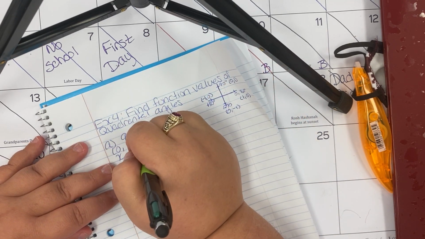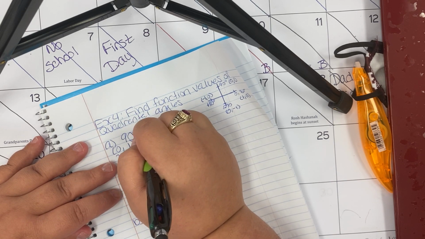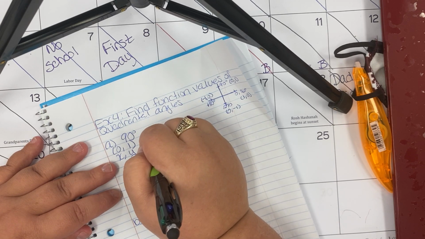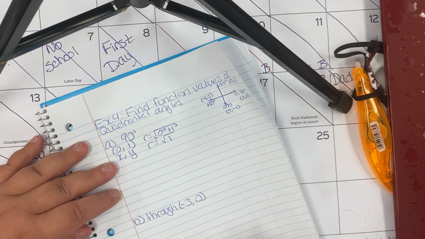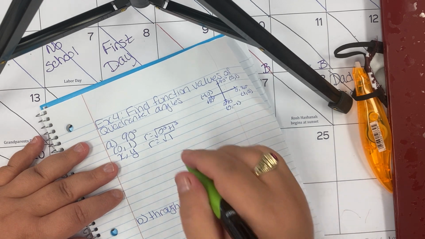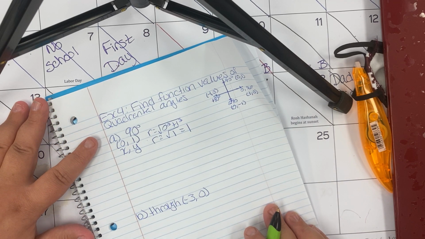When I go to find R, R is going to equal the square root of 0 squared plus 1 squared. So R is going to equal the square root of 1, which is 1. It's a perfect square.